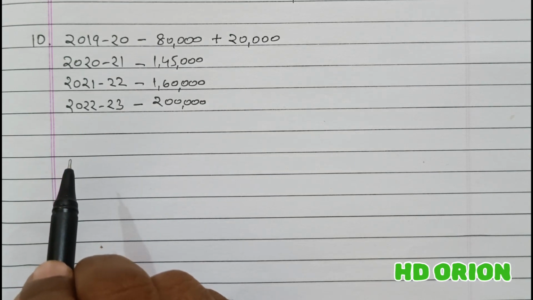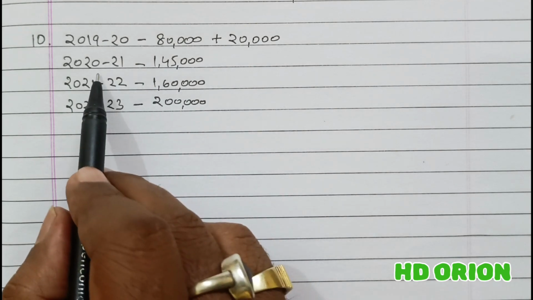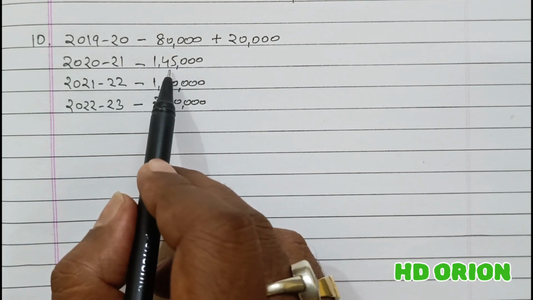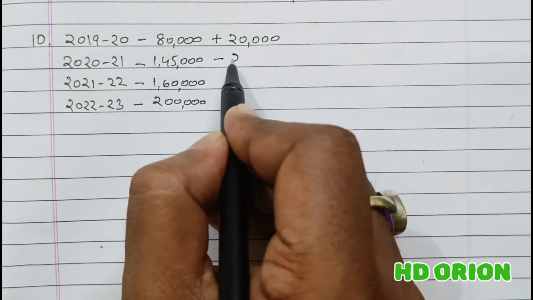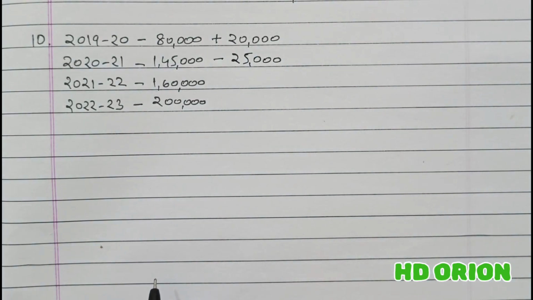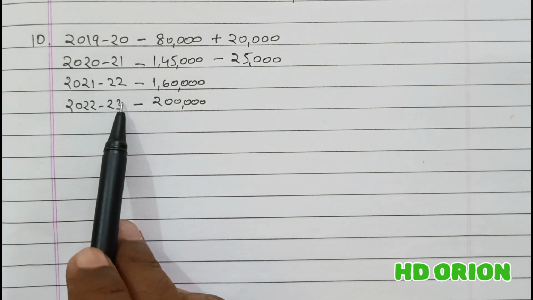Then second, there was a fixed asset sold, and a gain of rupees 25,000 happened in this year 2021. So this 25,000 abnormal gain is included here, so we will eliminate it by subtracting 25,000. Then in the third point it said that the insurance premium was overlooked in this particular year 2022.